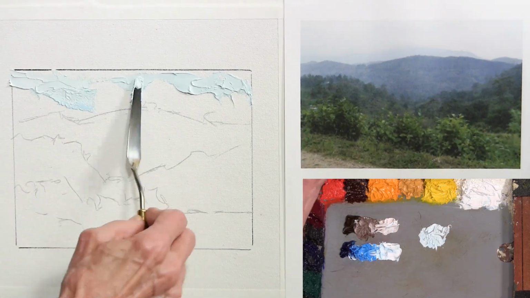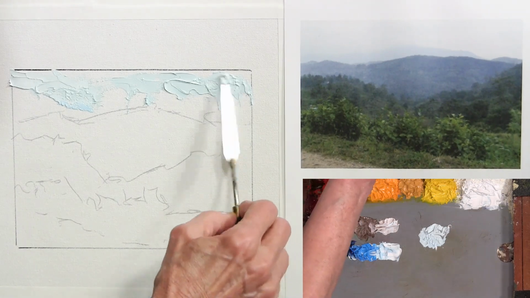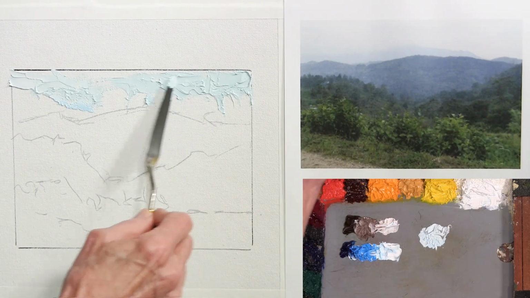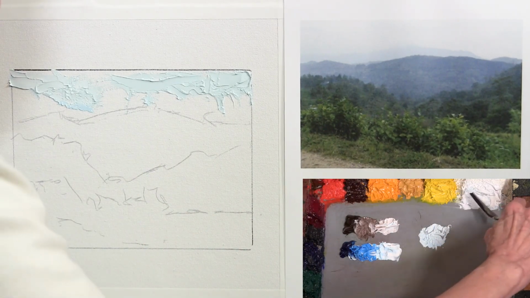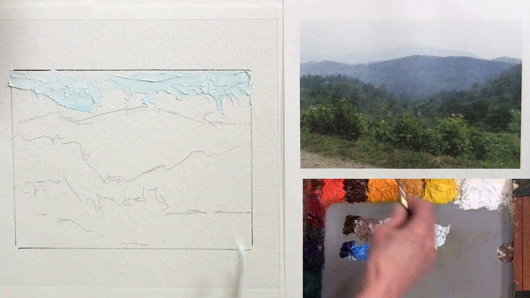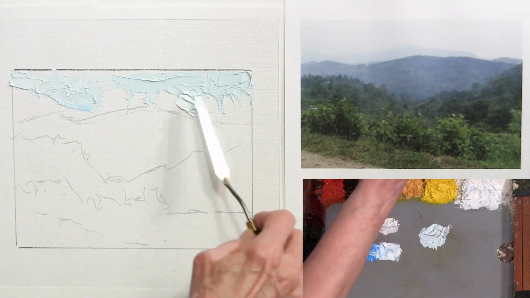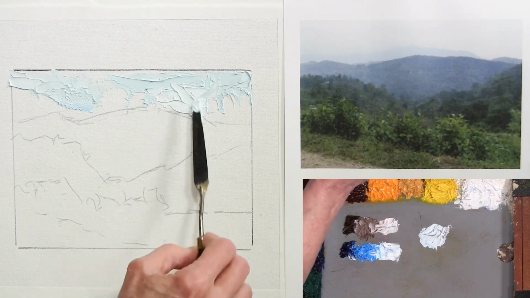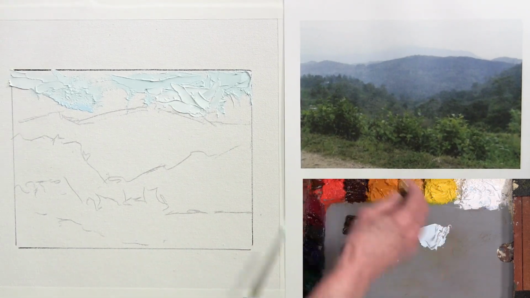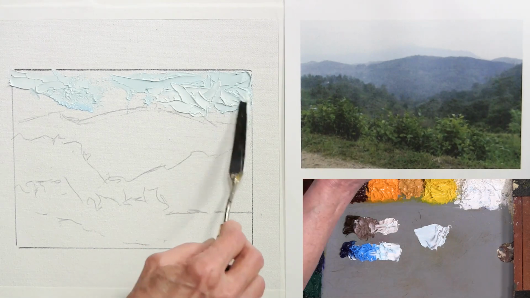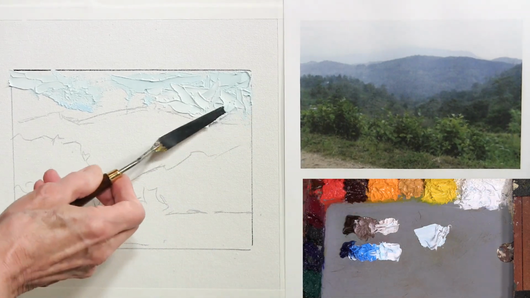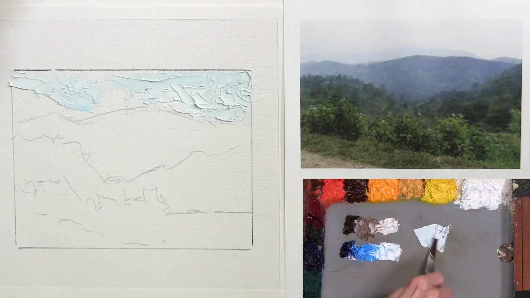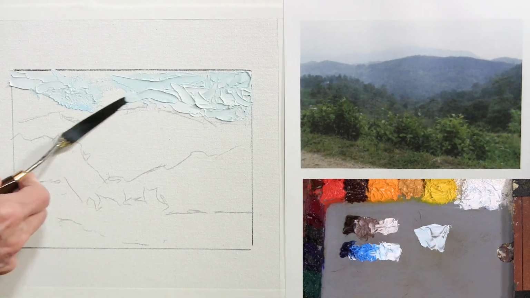But what I just want to do is create a real textured sky, and so we'll start by making the sky a little bit darker at the top there, and then I'll pull some light into it, and we'll create texture. I just want to show you that the texture of the sky won't affect the atmosphere. So I'll pull this down and make that very textured, sort of like Van Gogh might do a sky.